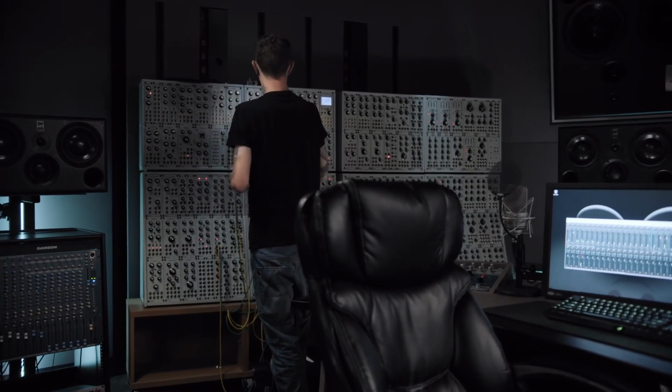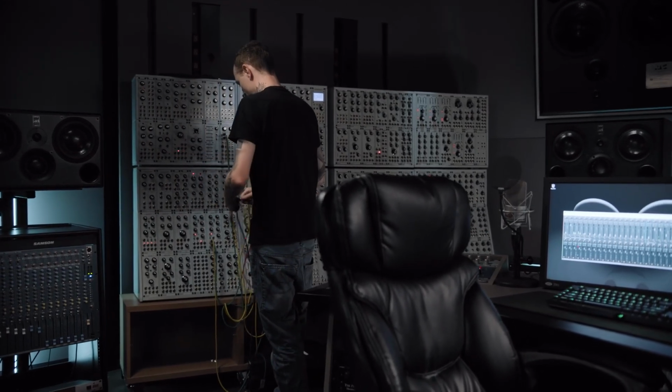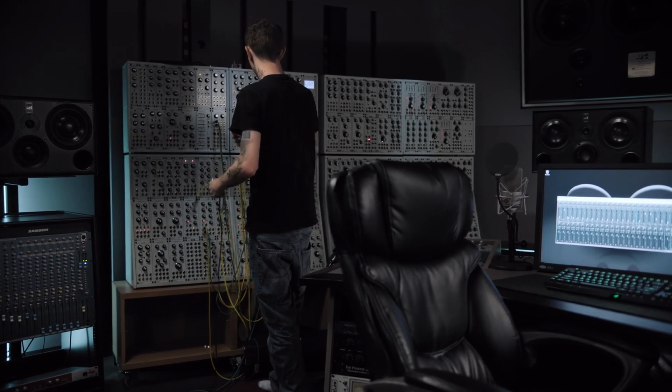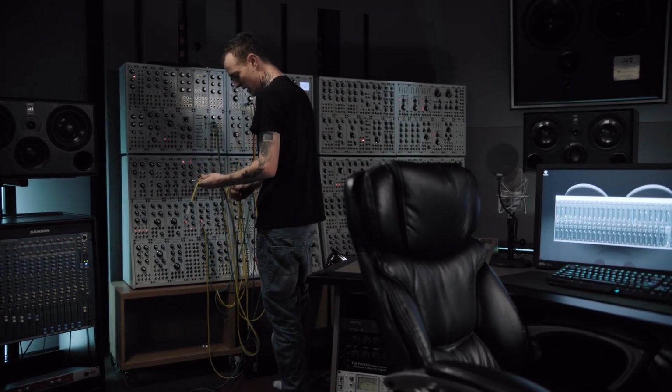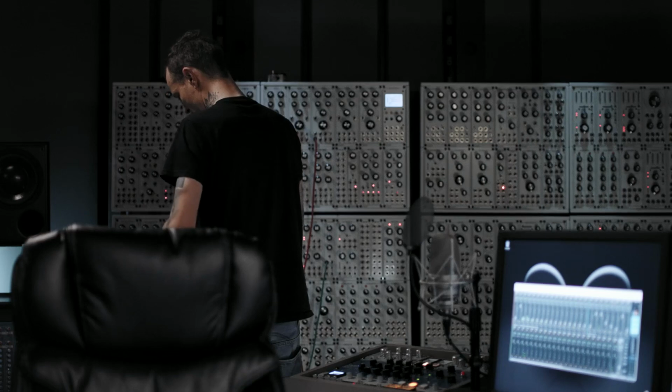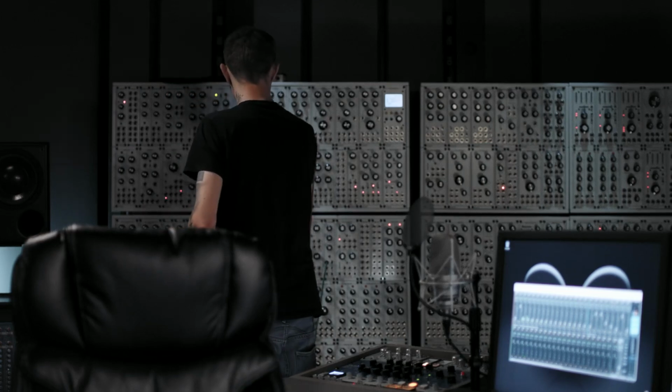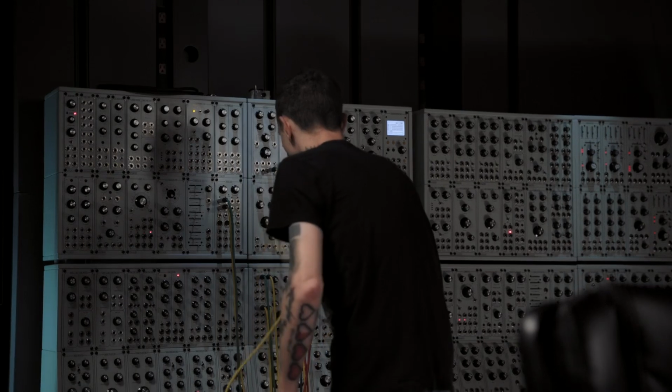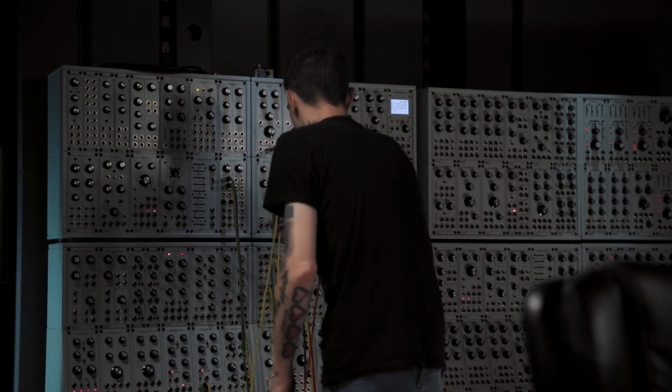Okay, so what you just heard there was a pure, as pure as can be, analog saw wave. I'm going to take that analog saw wave into an analog filter.